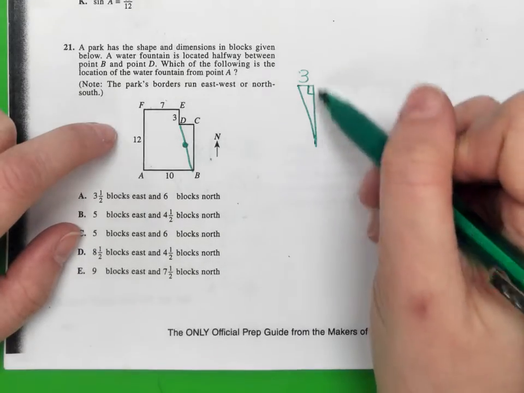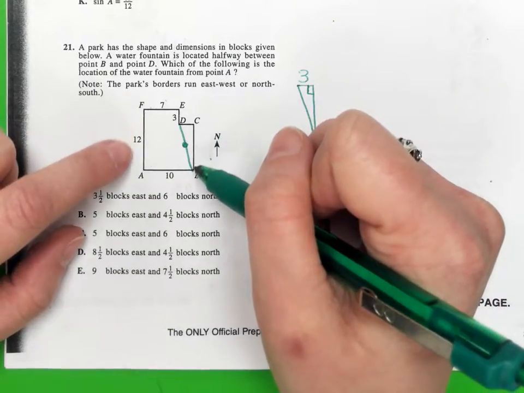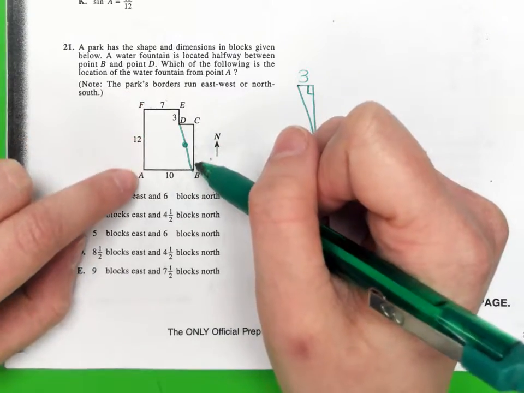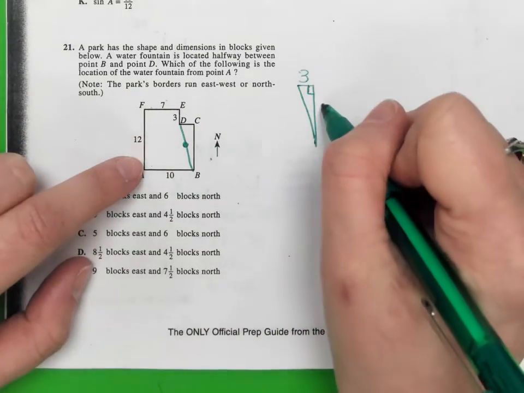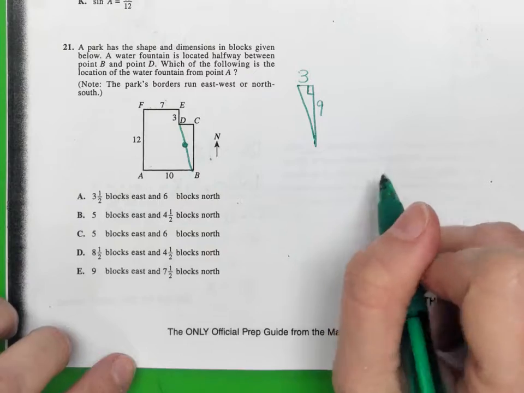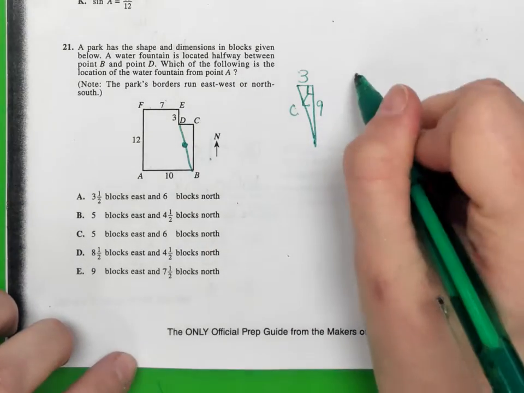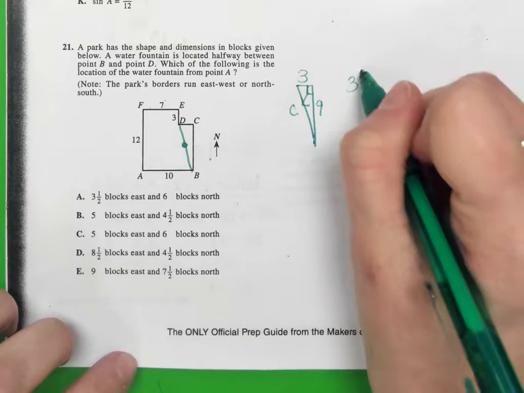I need to know how much this side is. How'd you get that? Same thing as the other one. 12 minus what? 12 minus 3, right, is 9. Very good. So now you can use Pythagorean theorem. Your hypotenuse, or your C, is what you're missing.